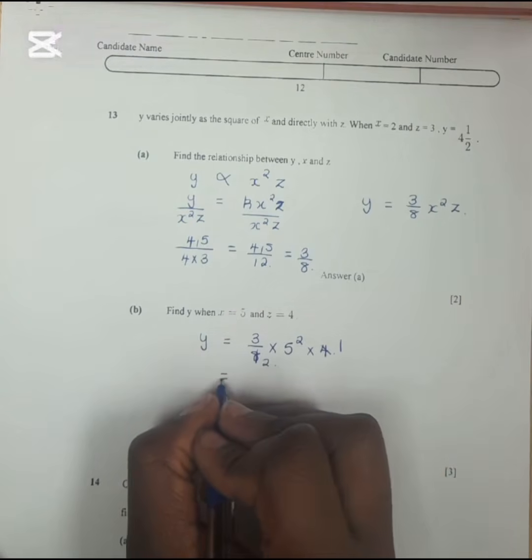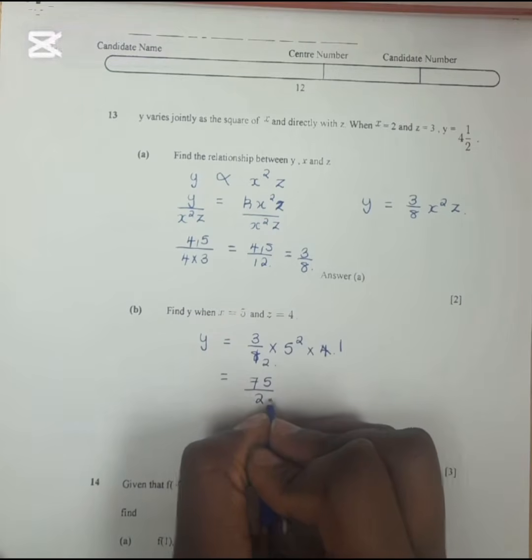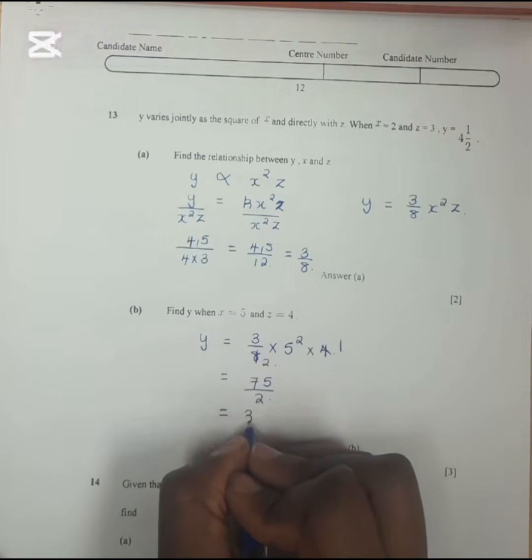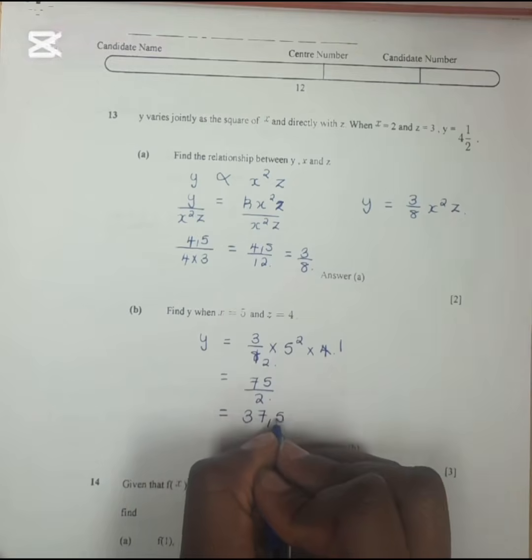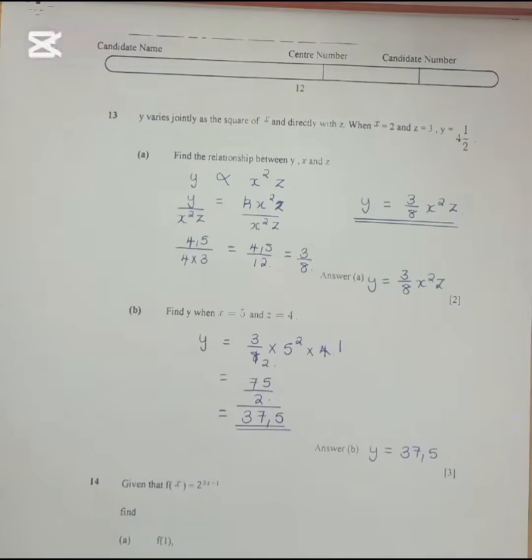And then 3 times 5 squared, we get 75. 75 divided by 2, we are going to get 37.5 is our final answer. So this was the complete solution for number 13. Let us proceed to number 14.